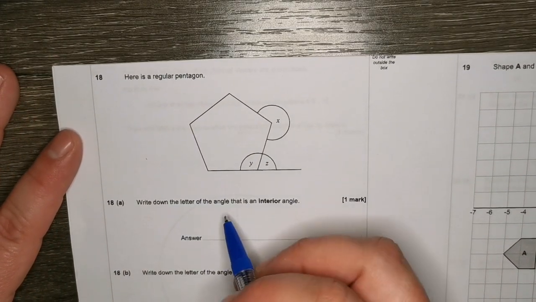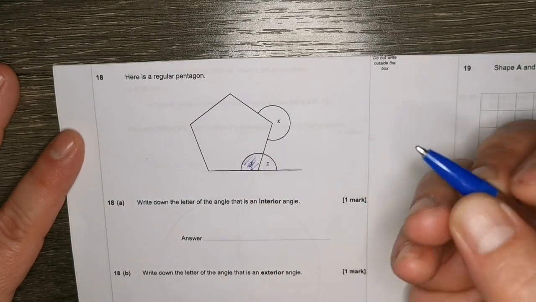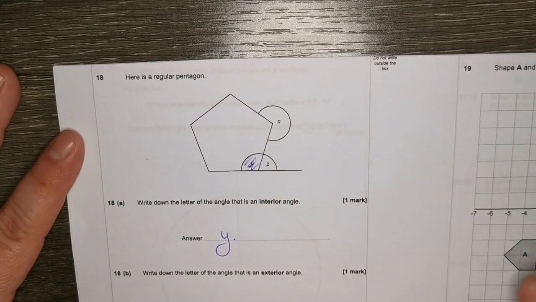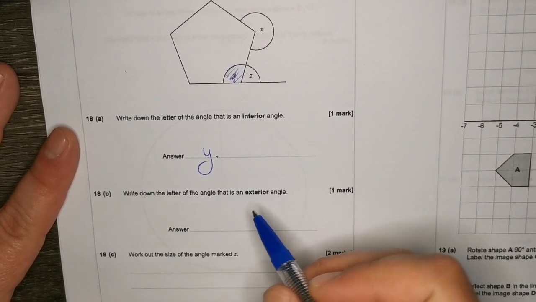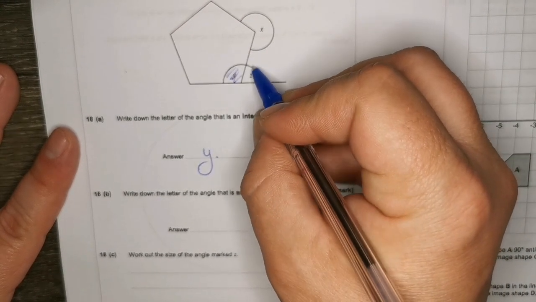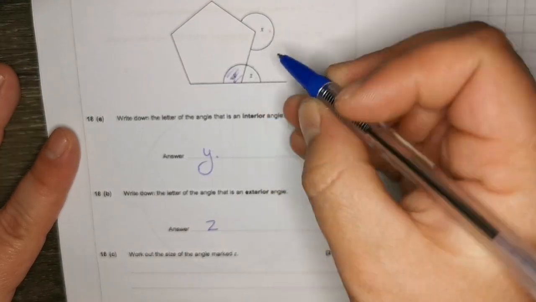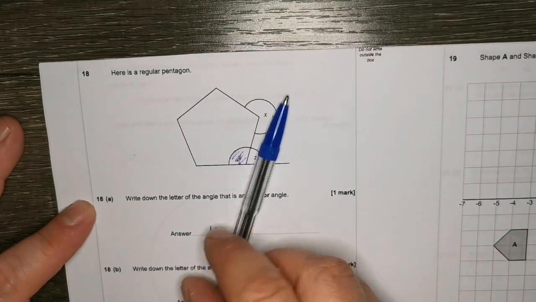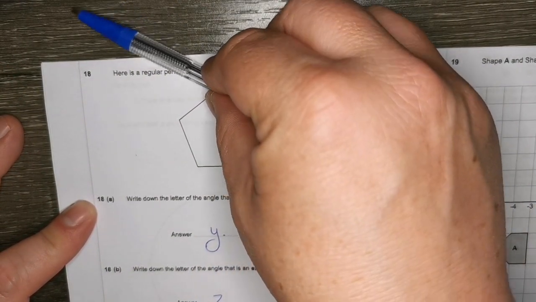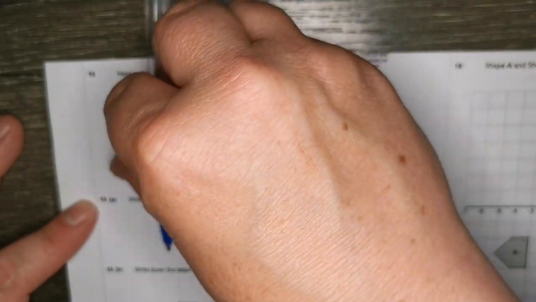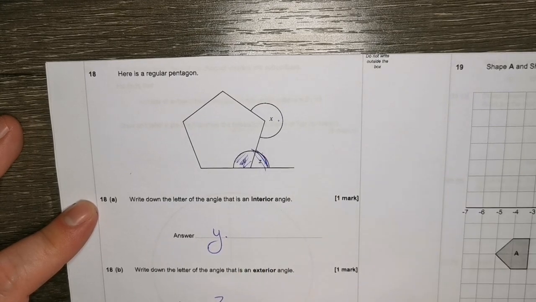Here's a regular pentagon. Write down the angle that is the interior angle. Interior is inside, like interior design, so that's Y. Write down the letter of the angle that is the exterior angle. Now the exterior is just this outer turn angle. I can understand why people would think if that's interior, that's exterior. But the exterior angle is, if my pen goes round a shape, just the angle that it turns to go from one line to the next as it turns round. That's the exterior angle that we get on that turn.